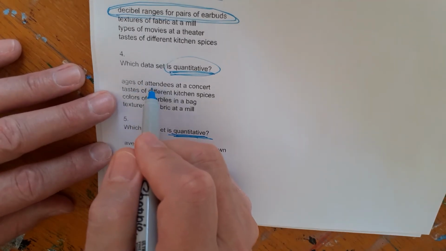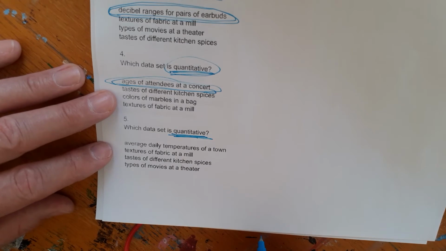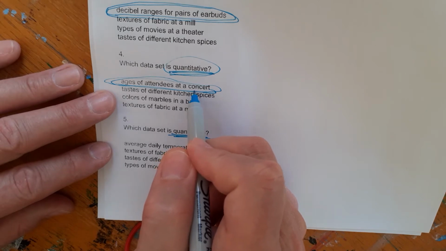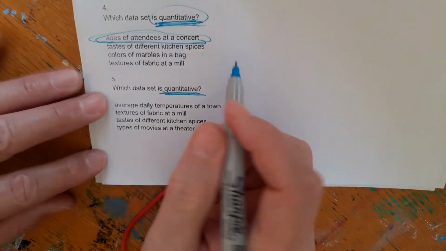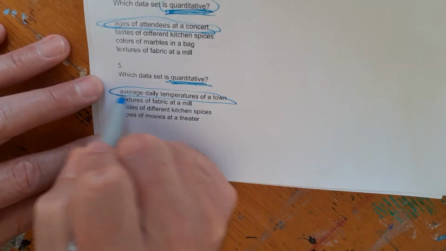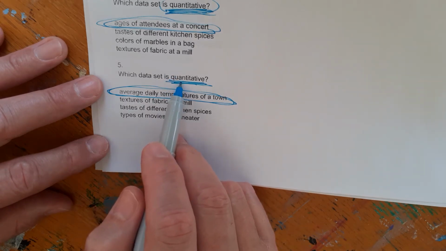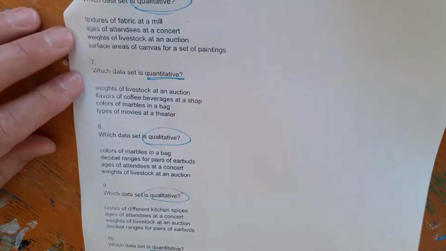This one is ages of attendees at a concert. You can literally say, okay, there's a group of people at this concert who are 18 to 24. Because it's easy to count, and we can just count the number that fit that age group, it's quantitative. Average daily temperatures. We just record the temperatures at a given time, or at multiple given times, and then we can count exactly what they are. So it's quantitative. Quantity is countable. Qualitative is harder to count. It's not impossible, but it's a lot harder.